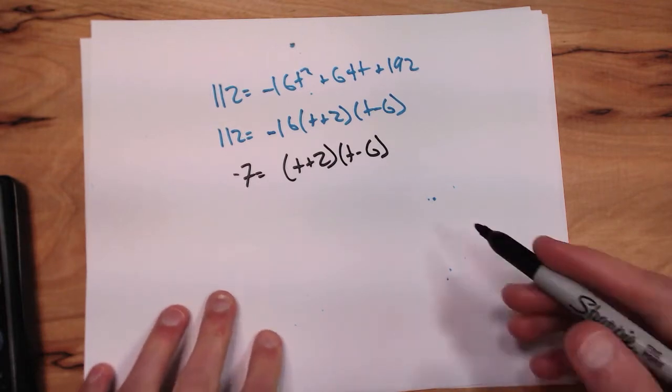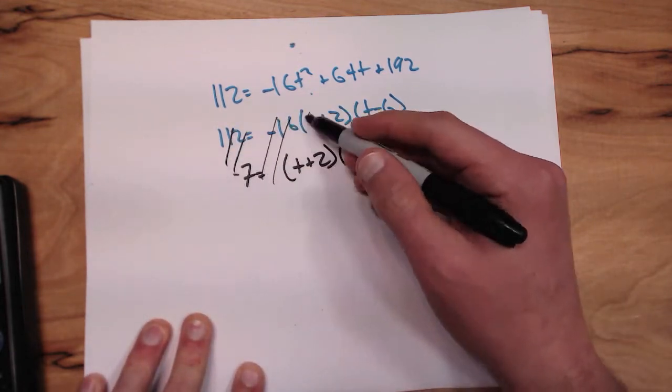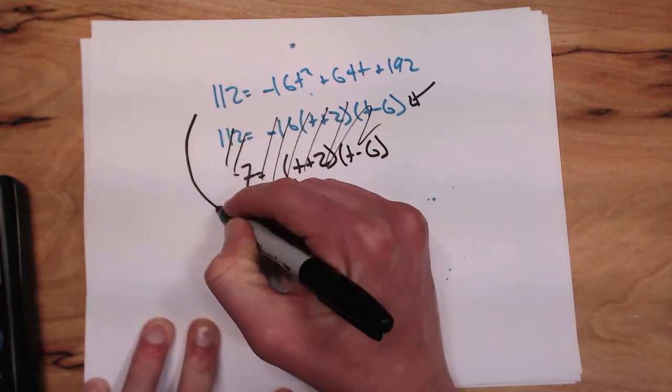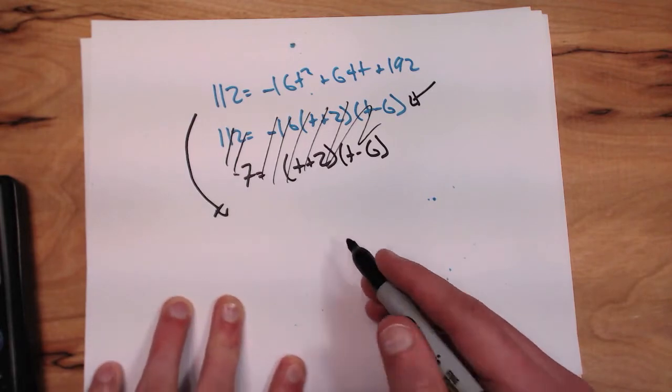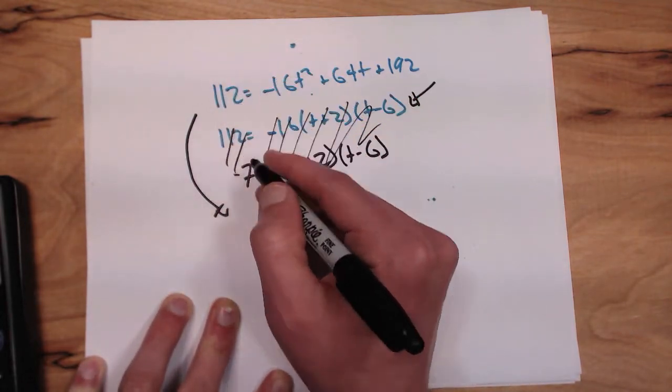I made a mistake. This is an easy mistake to make. I'm kind of glad I made it so you guys can see what not to do. I shouldn't have factored that early. That was a mistake. Let's go over here. What I want to do is set this equal to 0 and then factor it. So let's try to do that. And when I say set this equal to 0, I mean make this side of the equation equal to 0.